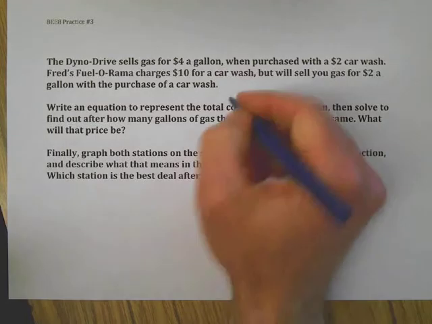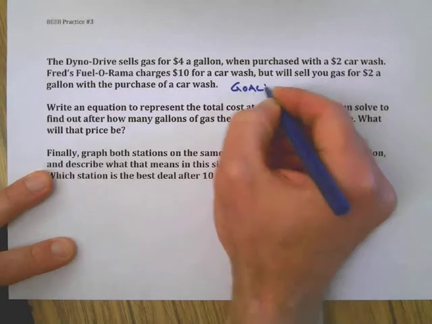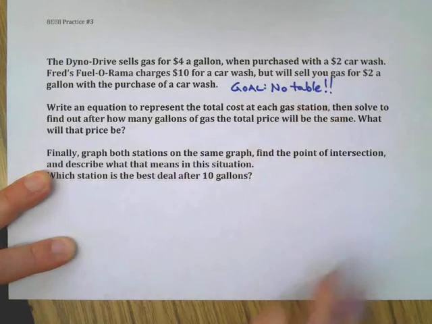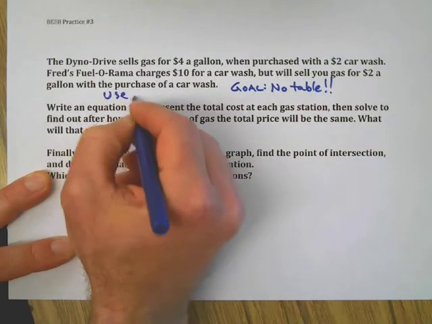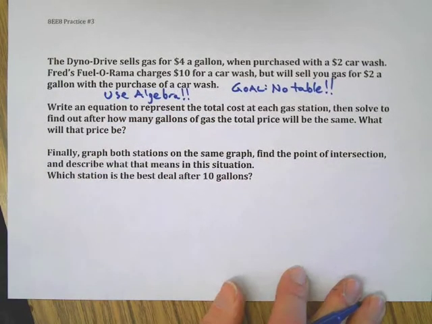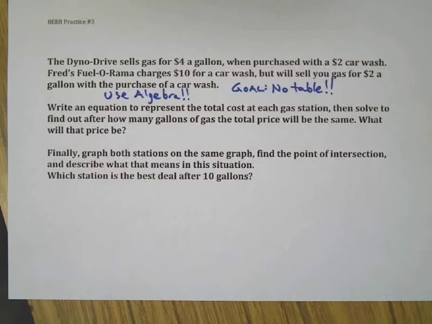Now I want your goal here to be, don't make a table. No table. Okay? Use algebra to do this. Okay. So make sure you get all the important information, all the numbers down, and pause it again, do your work, and I'll be right back. Okay, that's good enough.